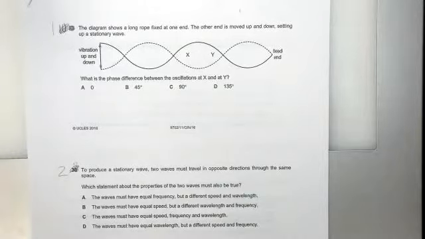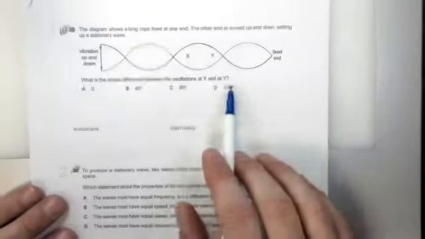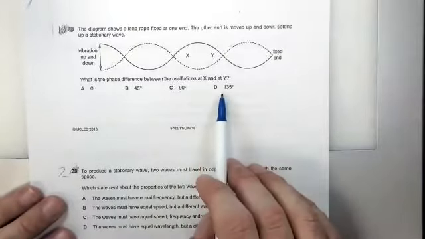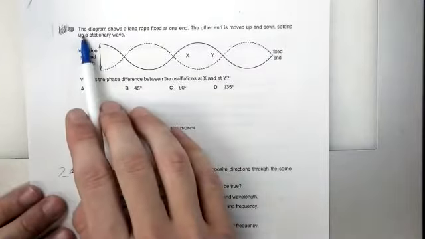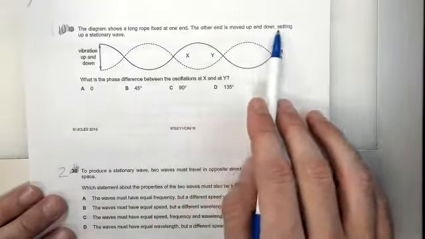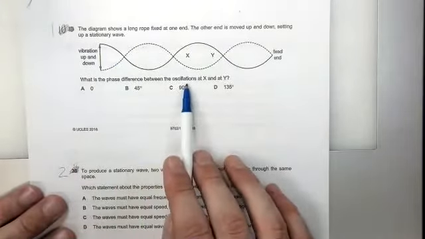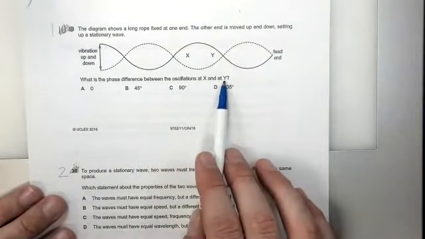All right, in this video, I'll be going through a number of worked example multiple choice questions that are about stationary or standing waves. The first one reads, the diagram shows a long rope fixed at one end. The other end is moved up and down, setting up a stationary wave. What is the phase difference between the oscillations at x and at y?